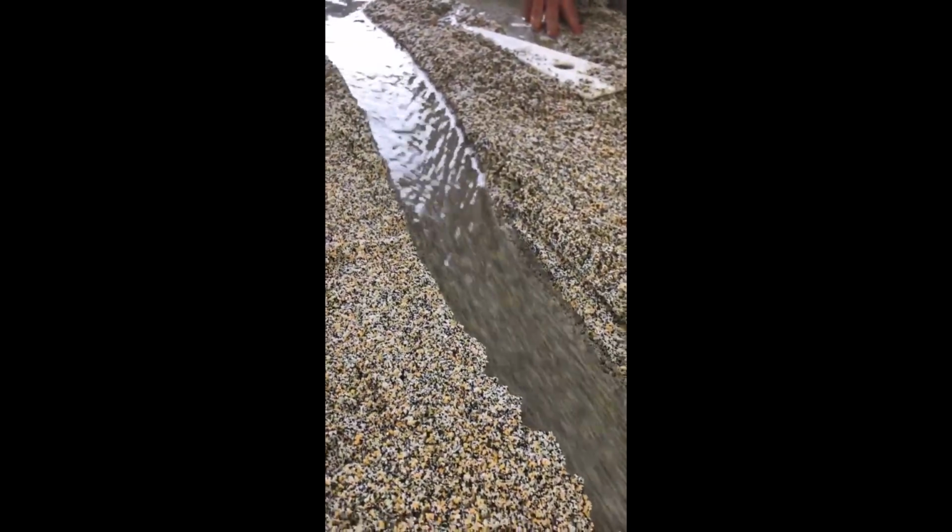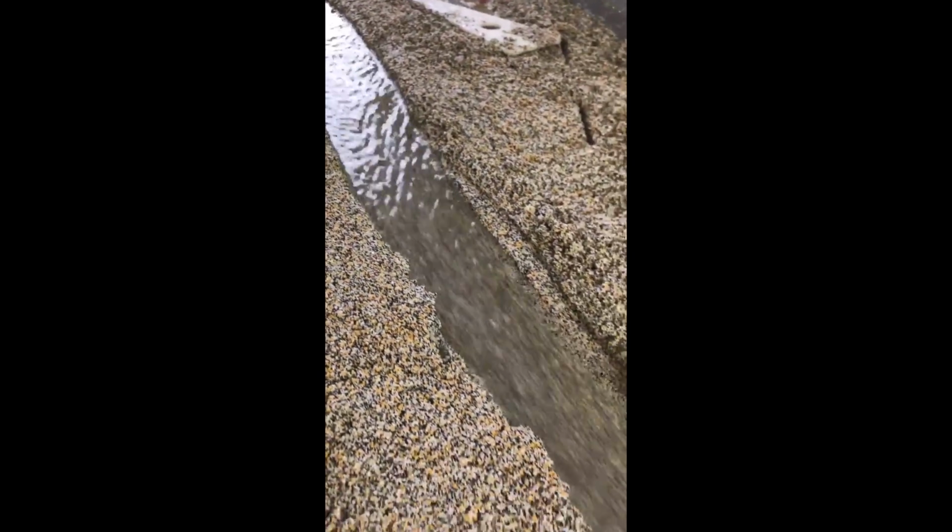Wow, look at that increase of water velocity. It's becoming more and more rapid.